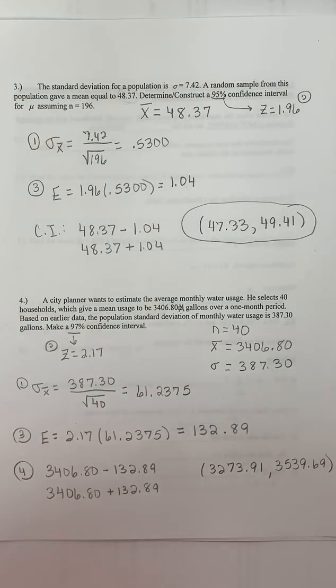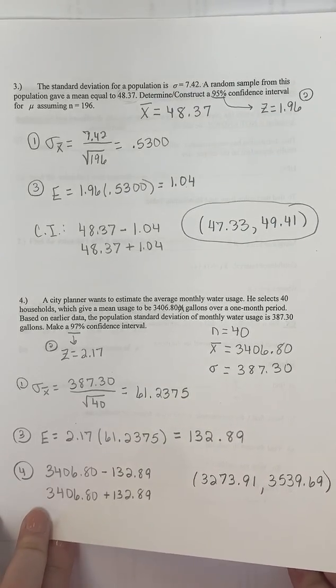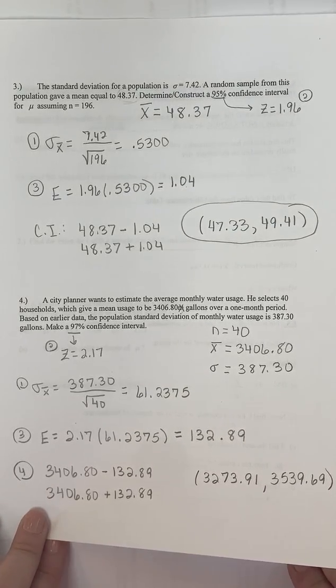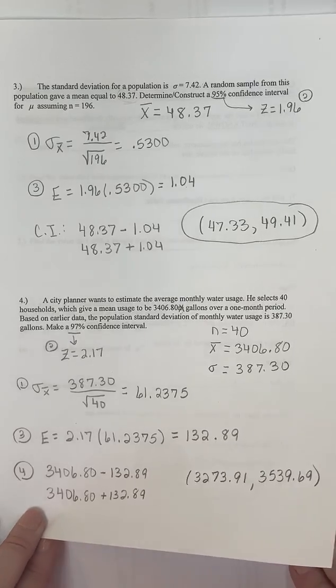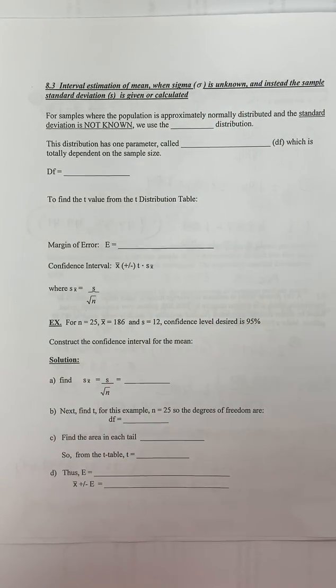And that is going to conclude part 1 of chapter 8. So this will be part 1, and I will be uploading a part 2 very soon for you. But if you can get this far, that has gotten you the general overview and how to find the confidence interval when sigma's known. And then next time we are going to start on sigma unknown, and we'll also finish with proportion. So we'll get through the rest of chapter 8 at that point.